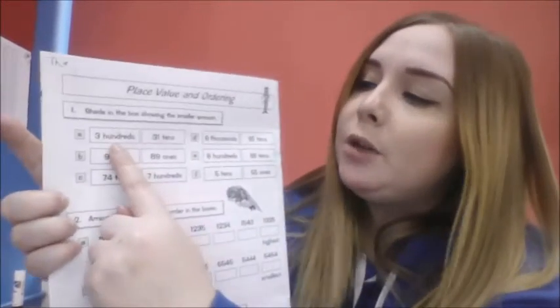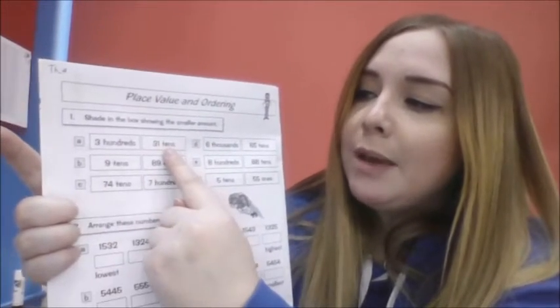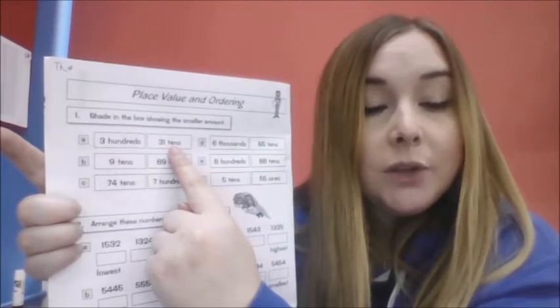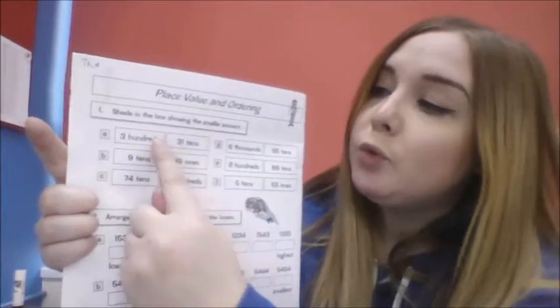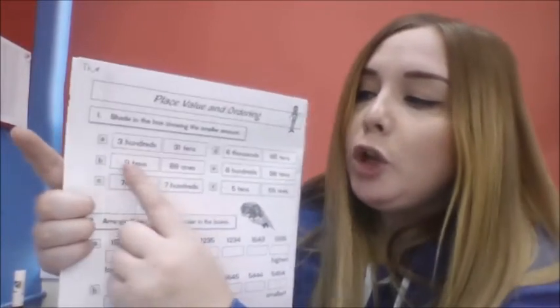So for A, it says 300 or 31 tens. Now you've got to make these into the same unit. So this unit is hundreds and this one is tens. Now I know that if I was to make 31 tens into hundreds, that would give me 310. So the smallest amount would be 300s. So you've got to look carefully at the 2 boxes and think about which one is the smallest. Okay, you haven't made it easy for you.